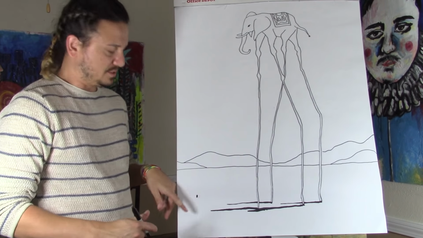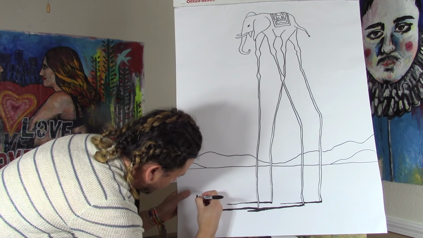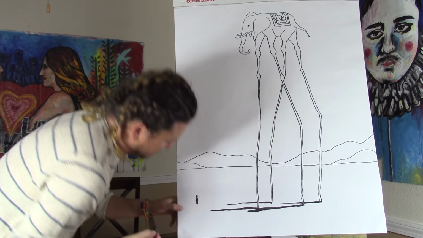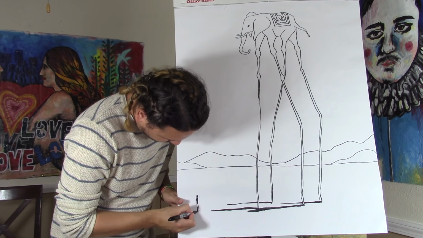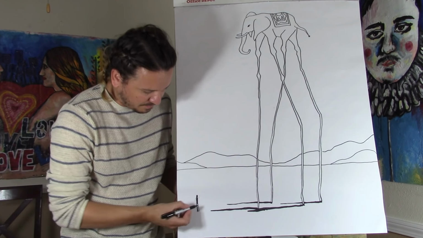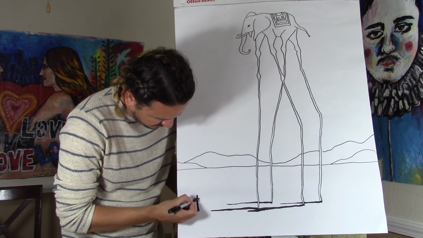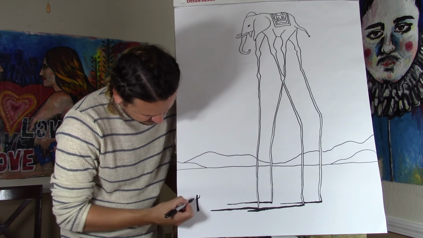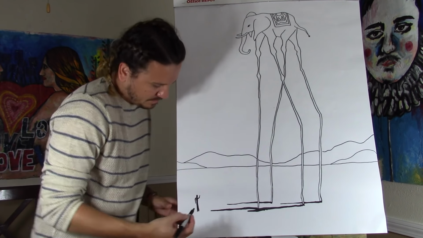Which is gonna be the silhouette, so just do a circle for the head. Shirt, a rectangle, the pants, the arm, and then his shadow.